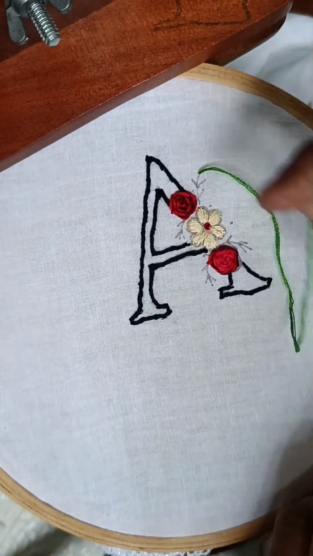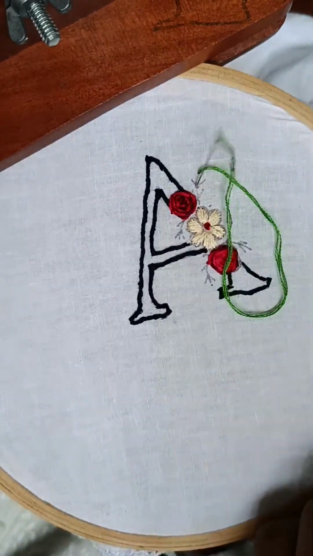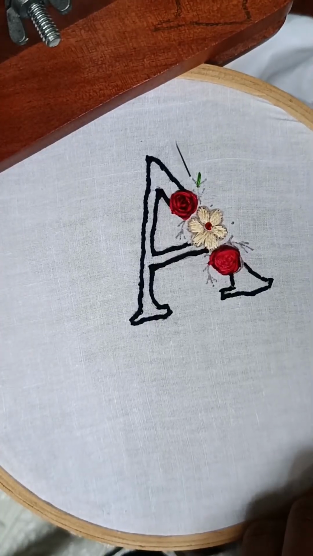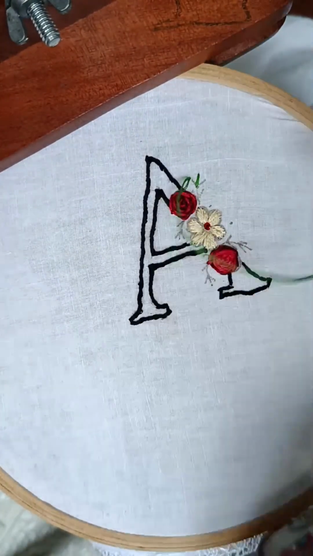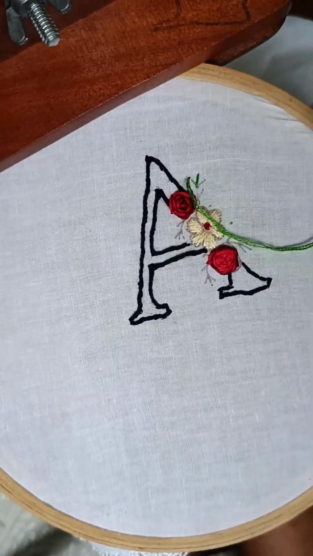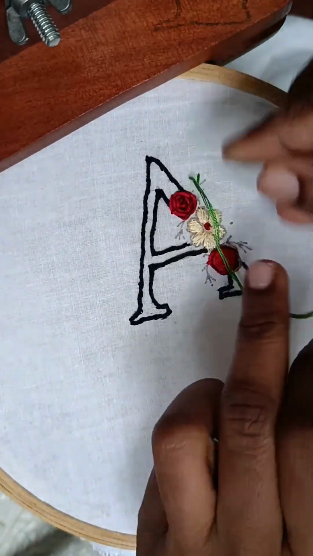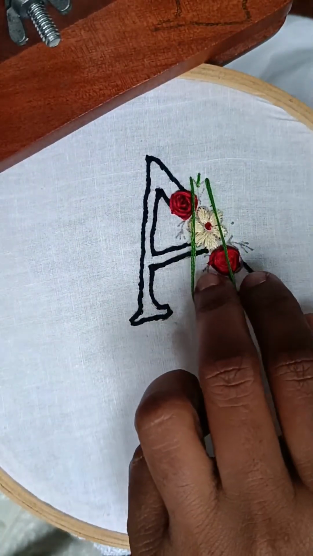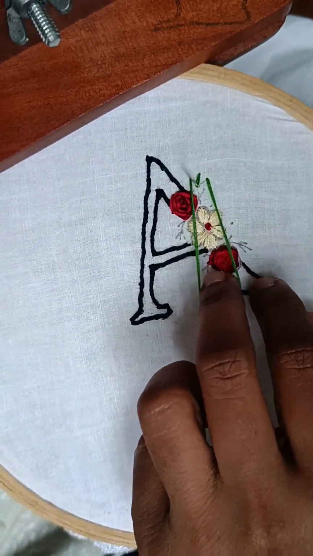So here, go here, and this one. This is a type of fly stitch. For leaves, we will do it very closely. This is not leaves. This is just a stem, so a little distance in between will be there.